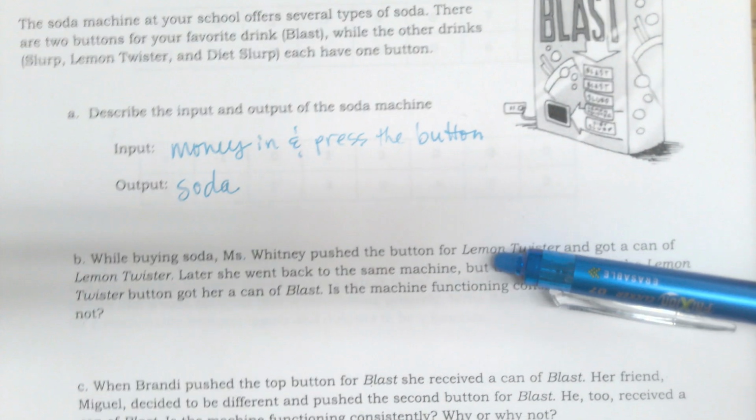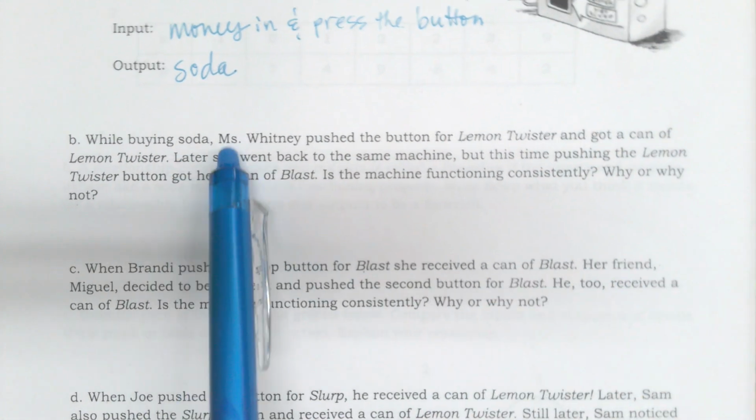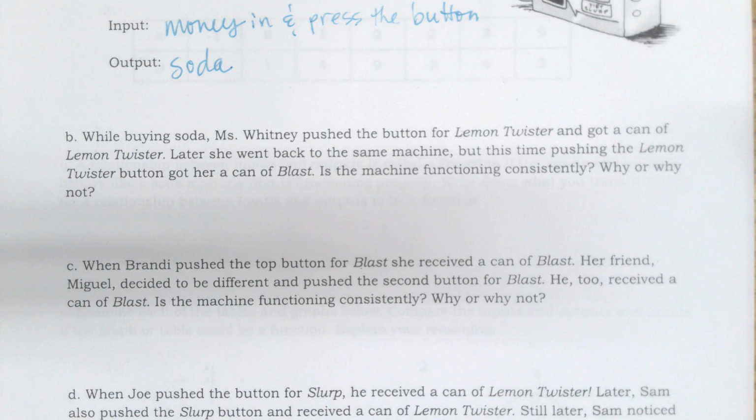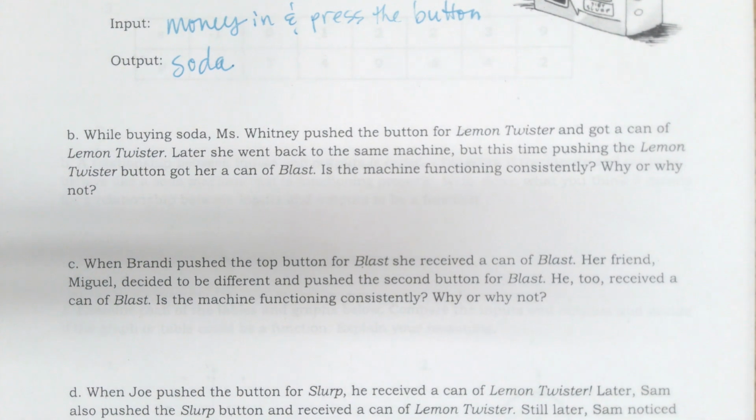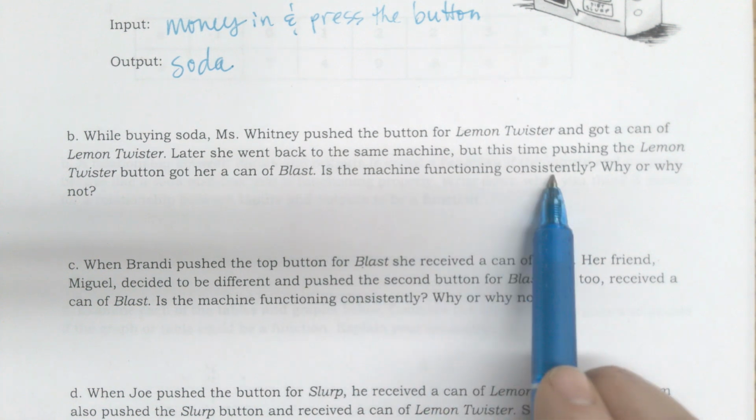Then they give us three different scenarios about what happens. This person, Miss Whitney, goes to the soda machine and she presses the button for Lemon Twister and she gets a can of Lemon Twister. Sounds successful, right? Would we say that the machine is functioning correctly or consistently?